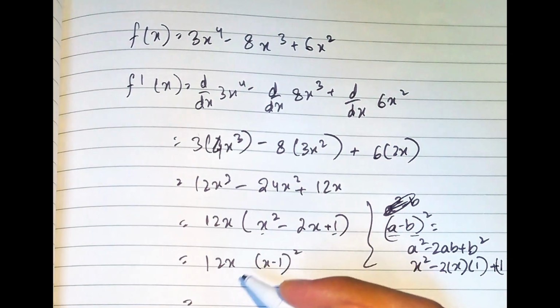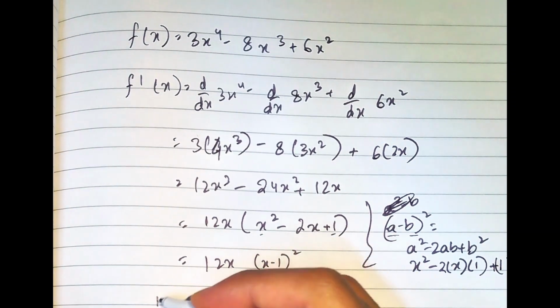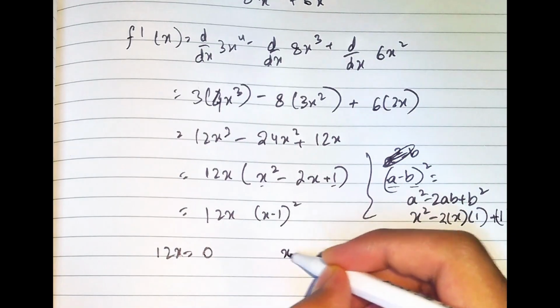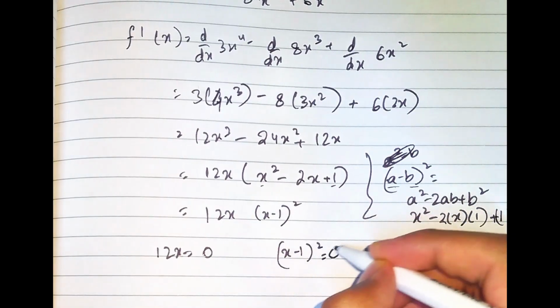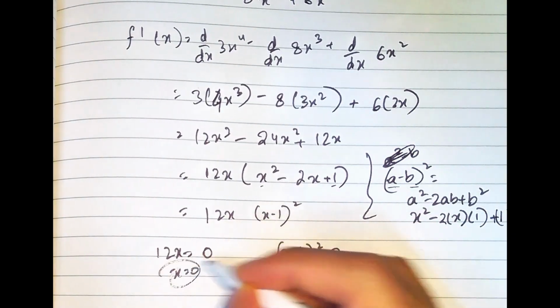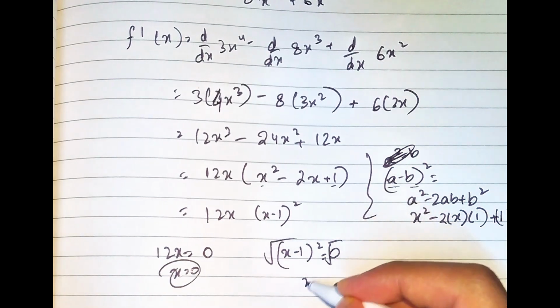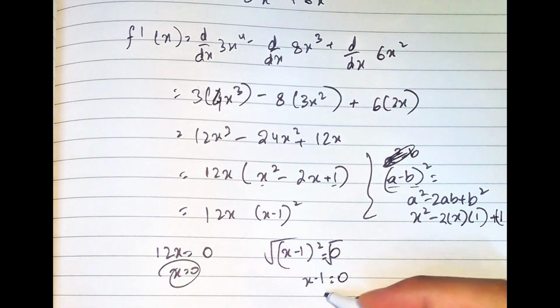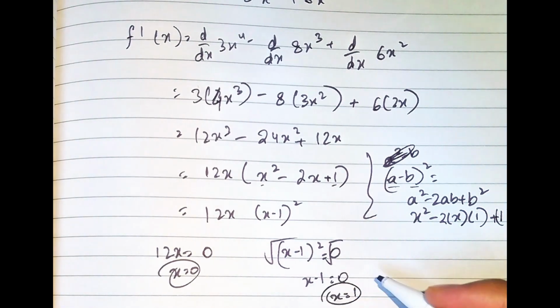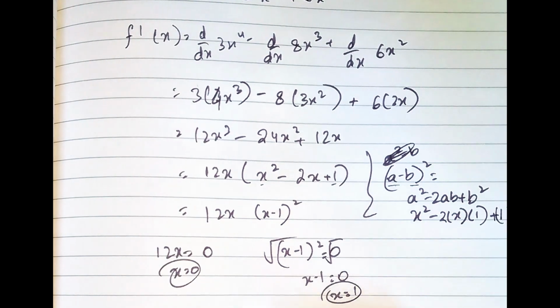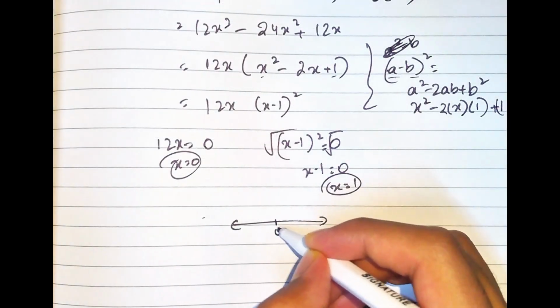We have two values of x. First of all, we have 12x equal to 0, and then we have x minus 1 whole squared equal to 0. So the value of x will be 0 over here, and over here if we take the square root, x minus 1 will be equal to 0, and then x will be equal to 1. So this is the second value. Let's plot these things on the number line. This will be my 0 and this will be my 1.